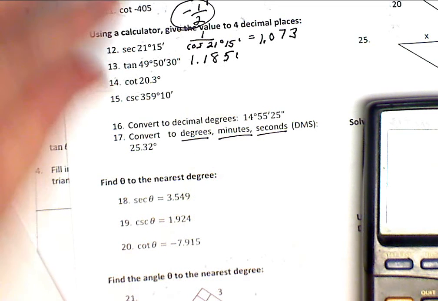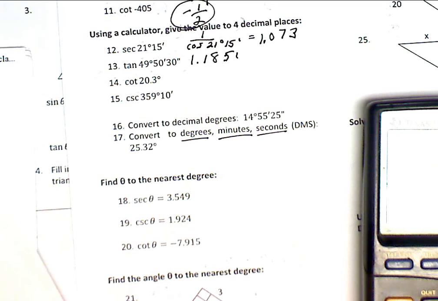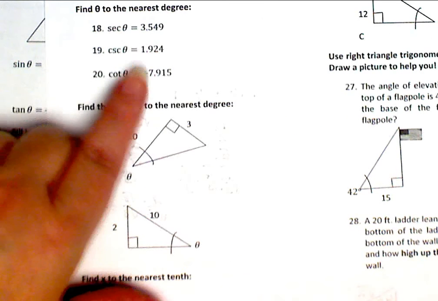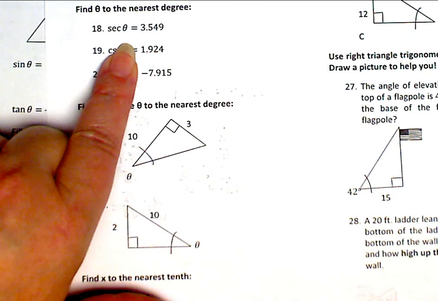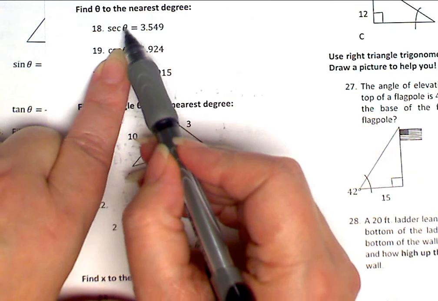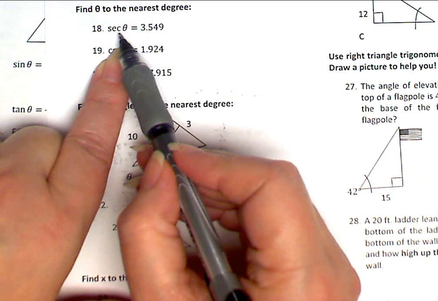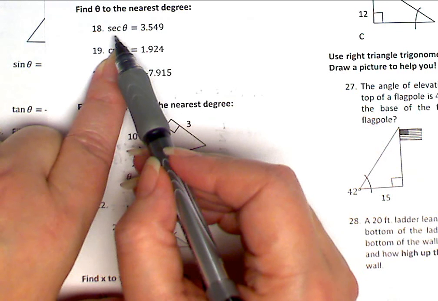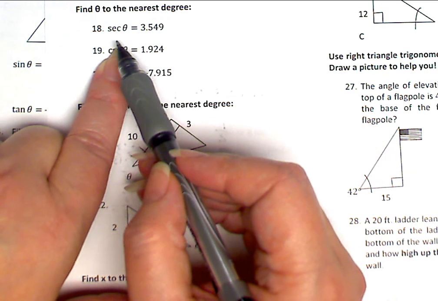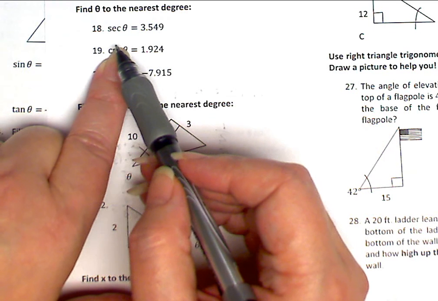You guys try the next one. All right, ladies and gentlemen, this is one thing that you have to look at. Secant of theta. If I want to look for theta, how can I solve for theta from yesterday? I have to do the inverse. Do our calculators have a secant inverse?